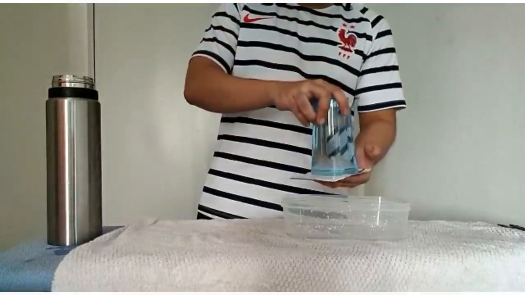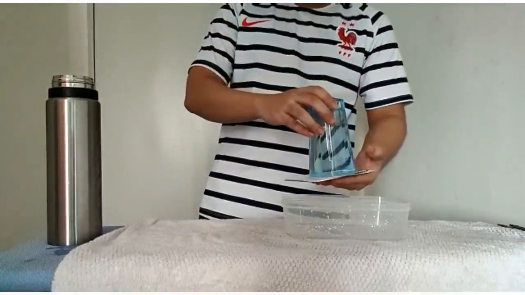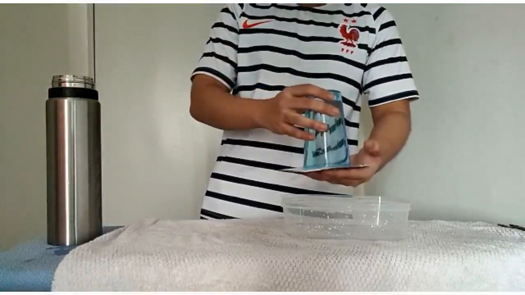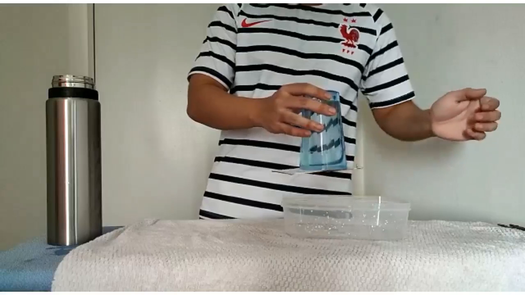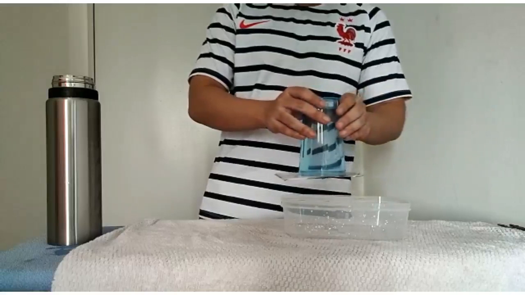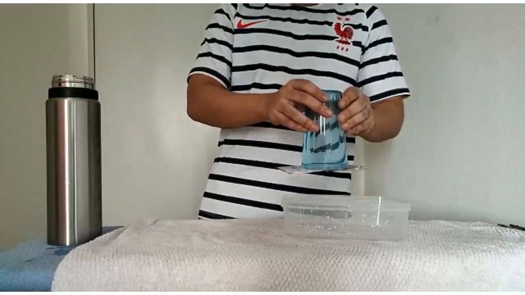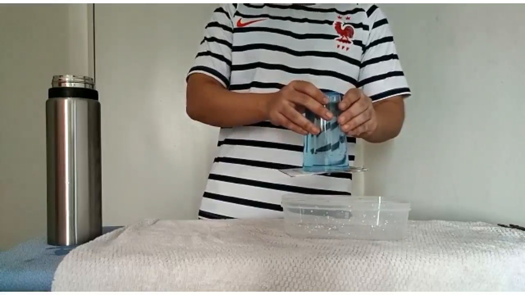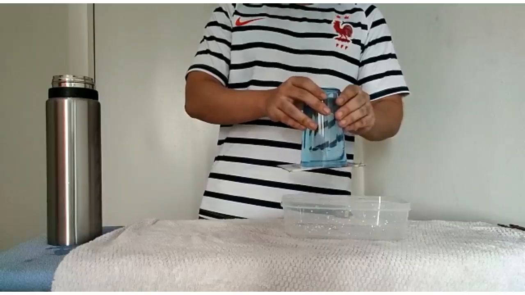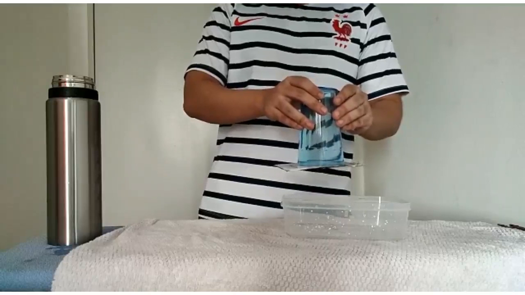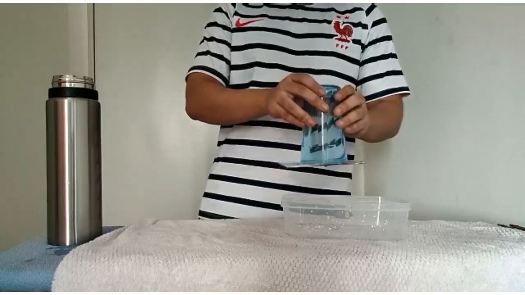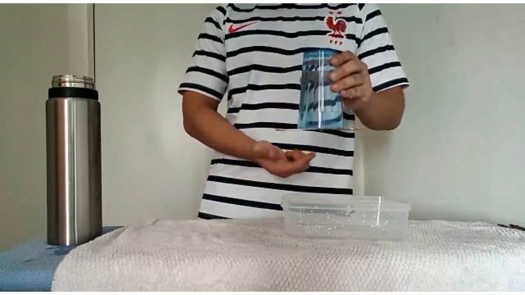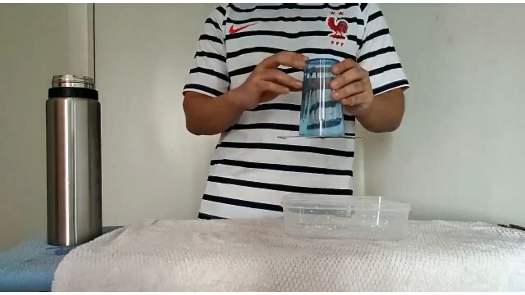Then, very slowly and carefully, we're going to release our hand from the cupboard. As you can see, the lid doesn't fall off and the water doesn't spill out. This is because the atmospheric pressure all around us, pushing the cupboard upwards, is greater than the water pressure inside the cup.